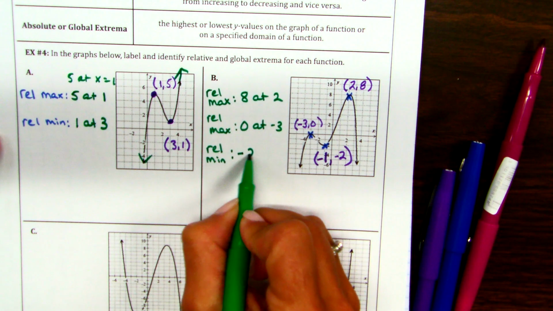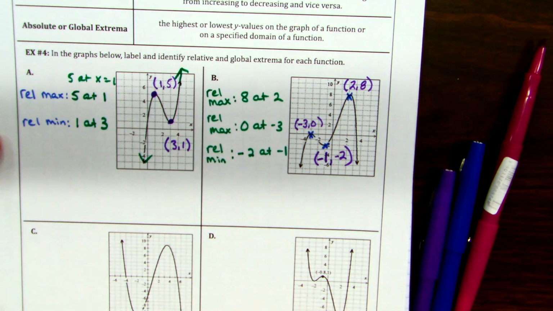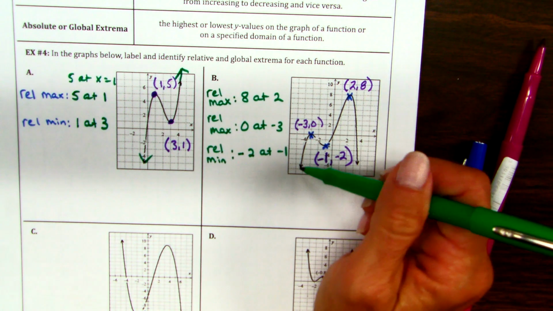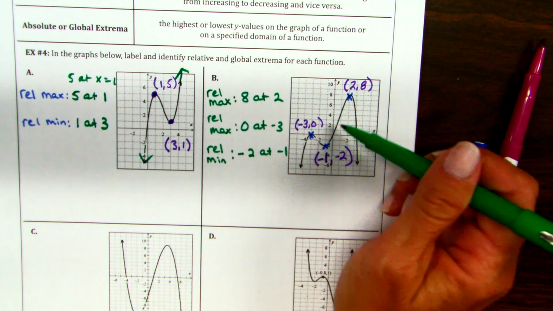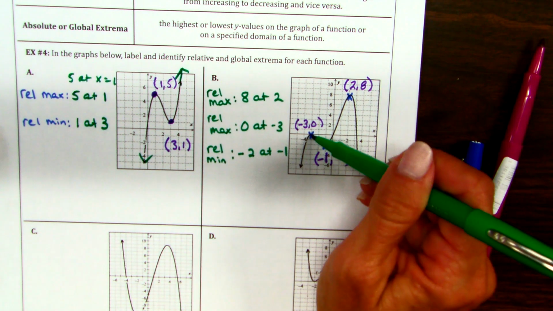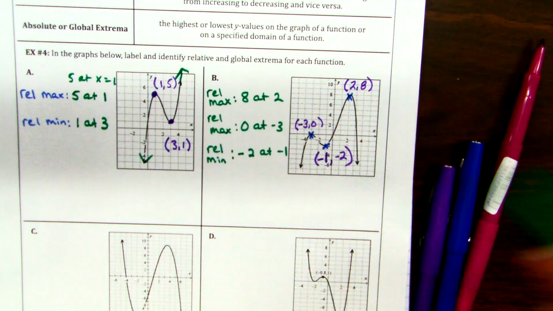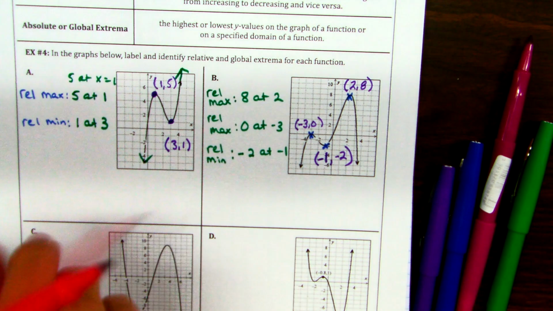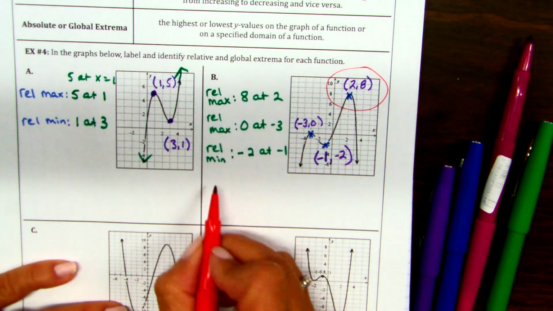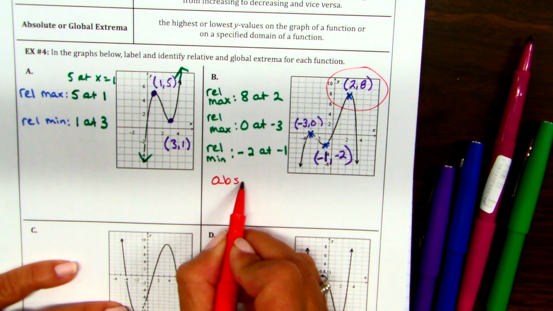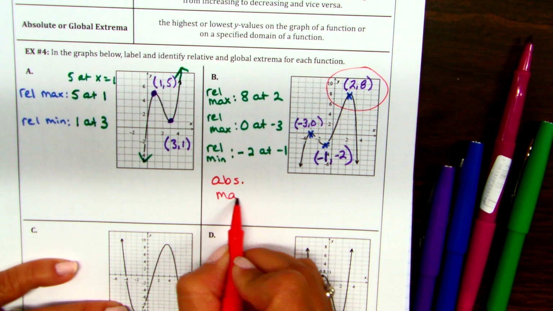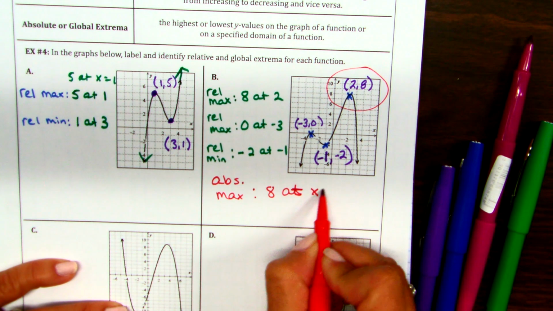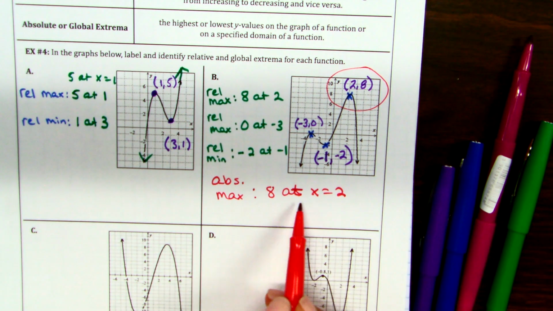Relative min of -2 at -1, right? We labeled all those points. 2 maxes and a min. So think about a max as where we change from increasing to decreasing, right? And a min, we're changing from decreasing to increasing. But are any of these points absolute mins or maxes? Yeah. This guy gets 2 titles. We have an absolute or global, either one, 8 at 2, where x equals 2.